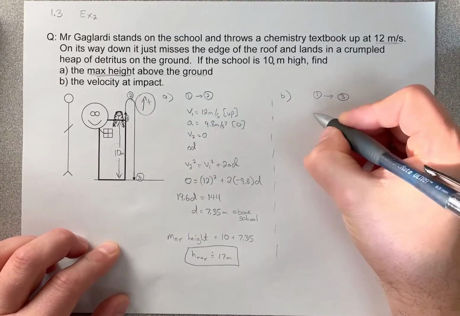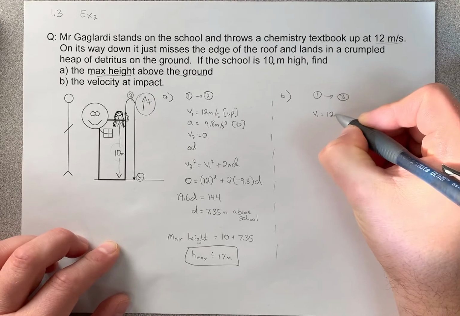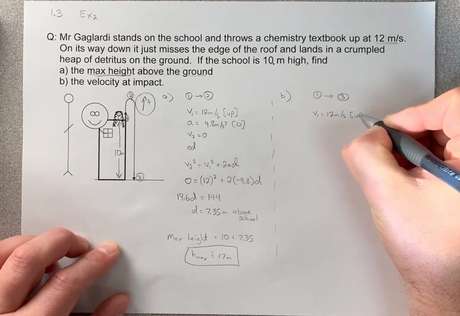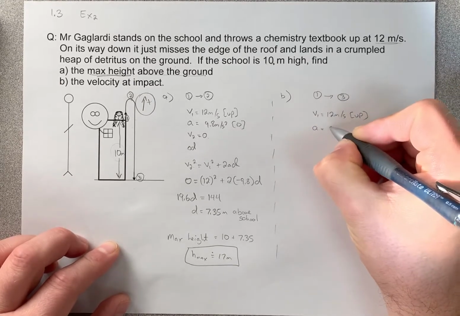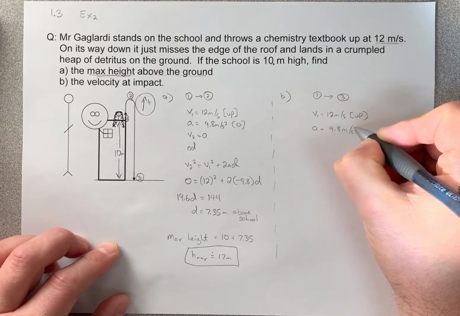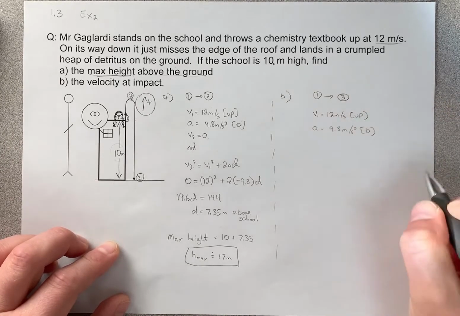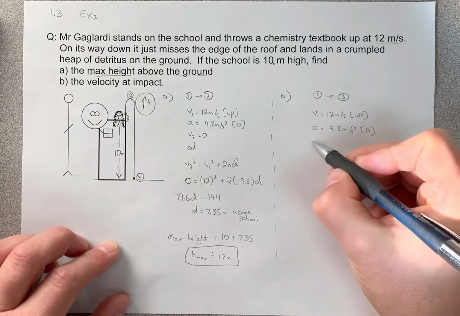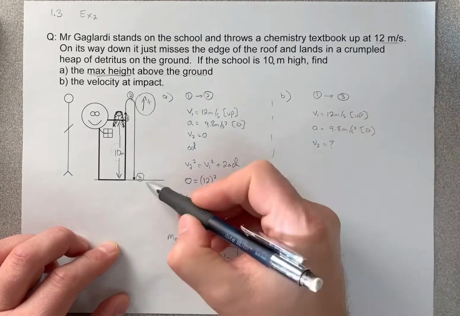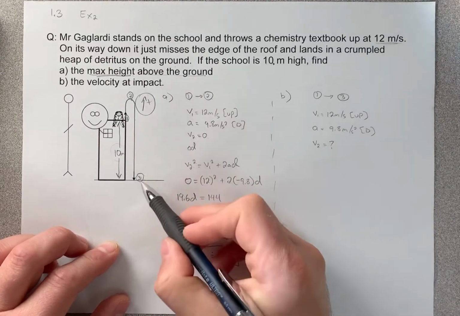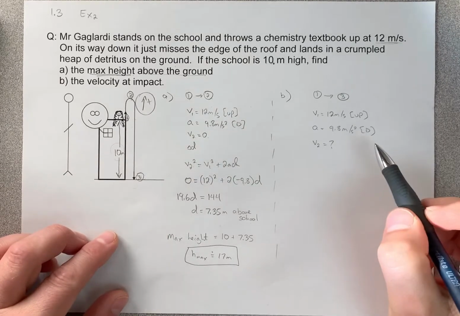So again, from 1 to 3, V1 then is still 12 meters per second, that's up. Acceleration due to gravity, always 9.8, down. V2 is no longer 0. V2 is question mark. That's what we're looking for. What is V2 at impact? That's how fast is it going when it hits the ground?